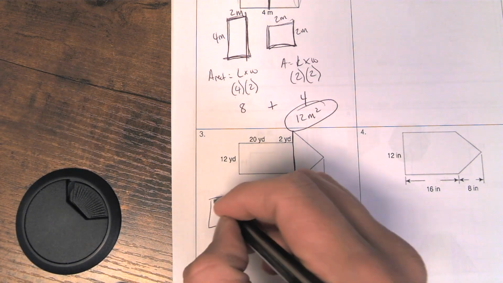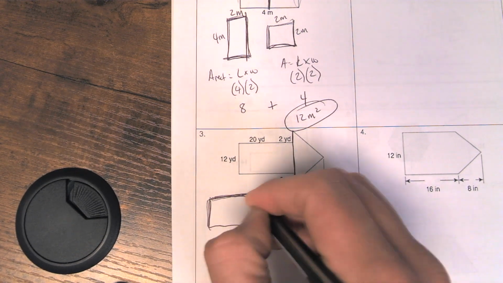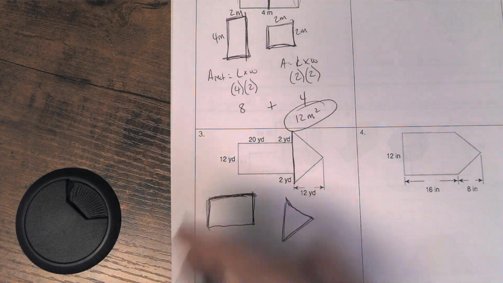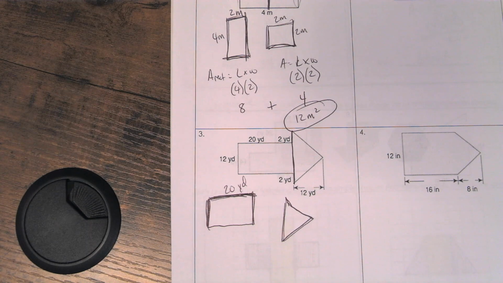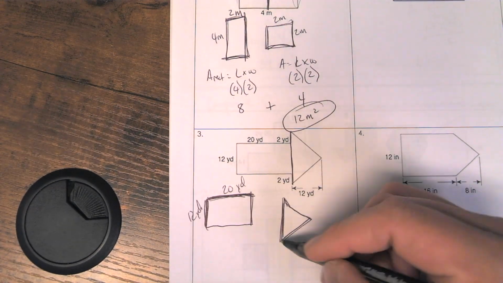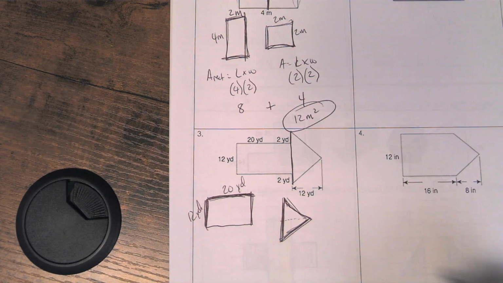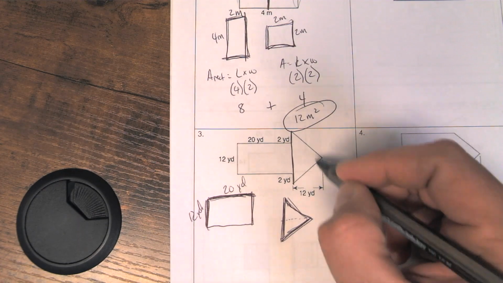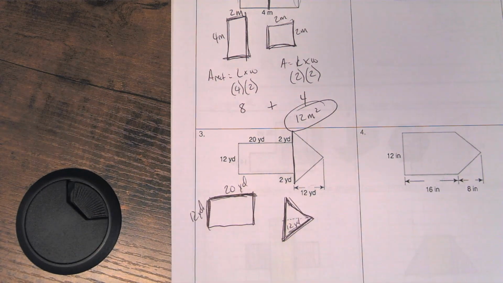So the rectangle, let's label this so we know our measurements. How long is that rectangle going to be? 20 yards. And how wide is it going to be? 12. All right, now we got to look at this triangle. So remember, with triangles, we got to know the height. How tall is this triangle? 12. This 12 right here is showing how tall it is. So the height is 12.